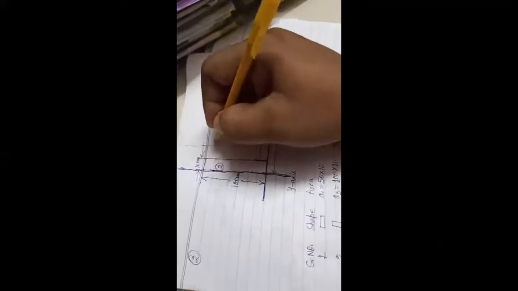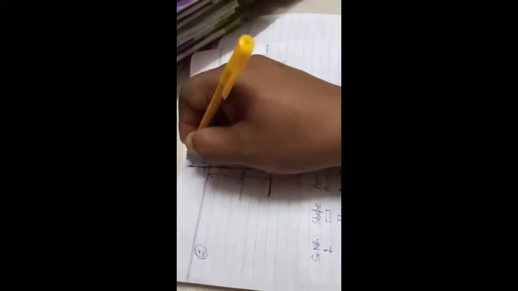So this distance is Y bar, 35 millimeter, and this will be at 15 millimeter. So this is the answer. So 15 millimeter is X bar and 35 millimeter is Y bar. Okay.